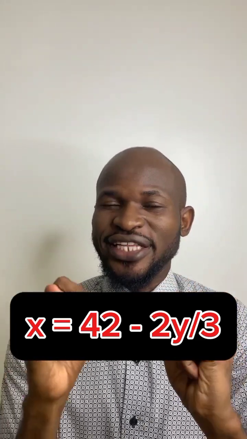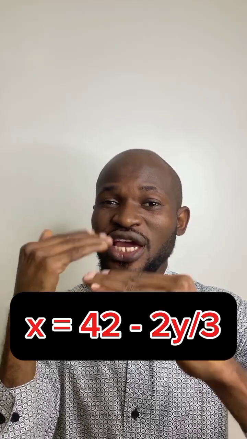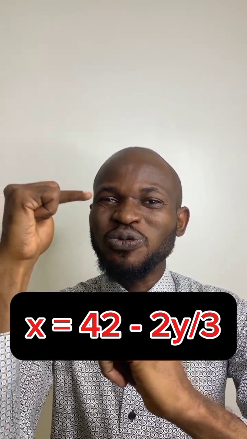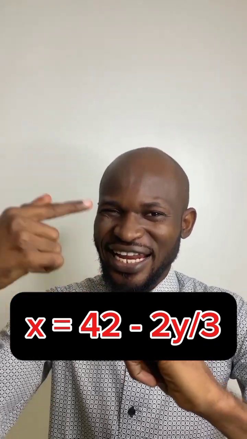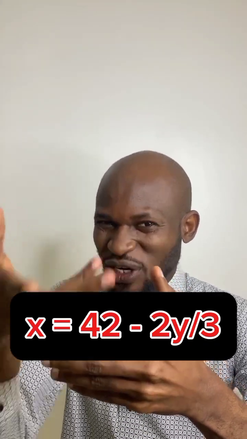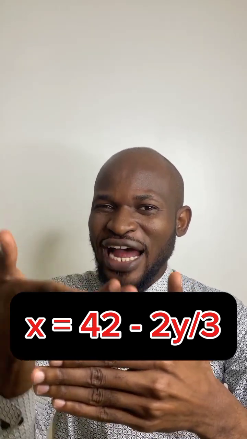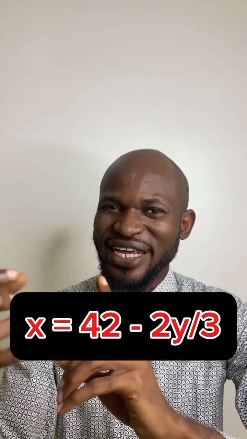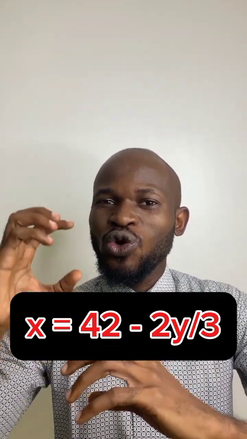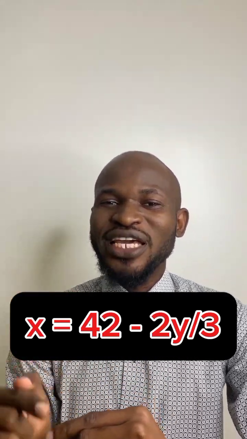Don't forget, from the two equations we were given, we've used the first equation to bring out a substitution equation, because we can now use some values to replace x. Now, we are going to use those values to replace x in the second equation.